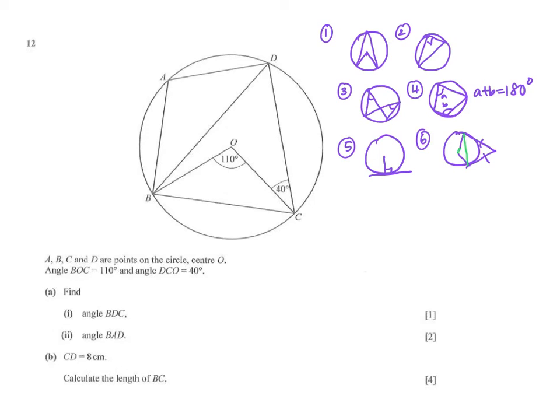Now let's take a look at the information given. A, B, C, and D are points on the circumference of a circle. We have a cyclic quadrilateral down here, so we observe that we can use number 4, angles in opposite segments. So maybe I can have, for example, this angle over here and this angle, and these two will add up to 180 degrees.